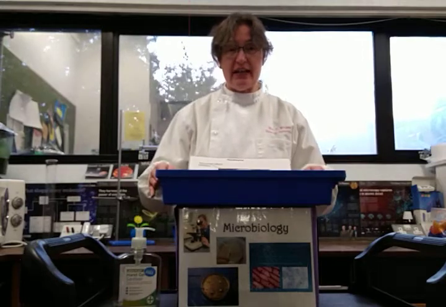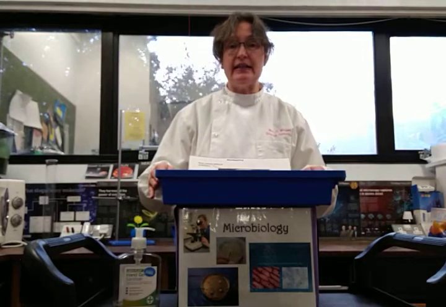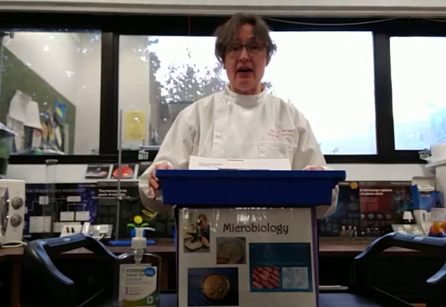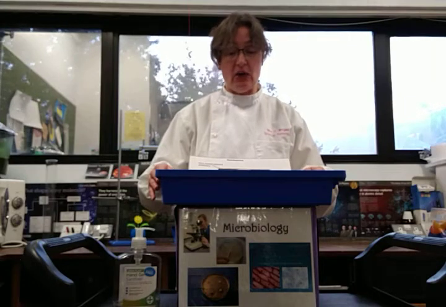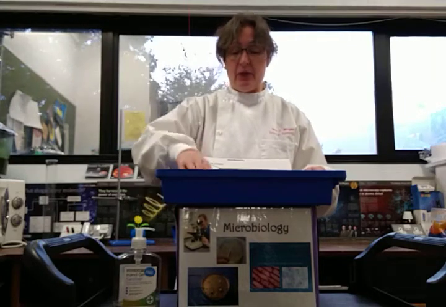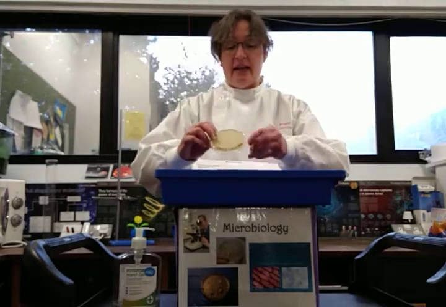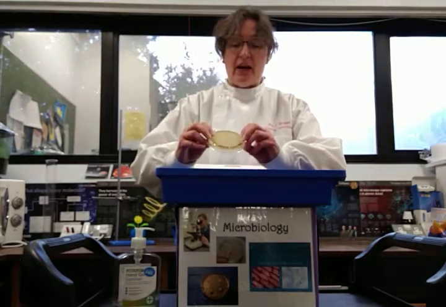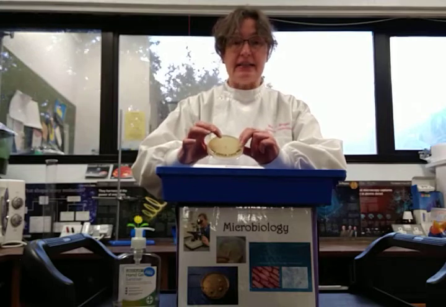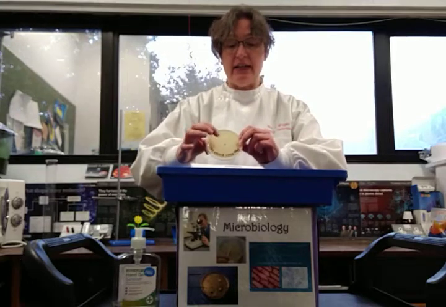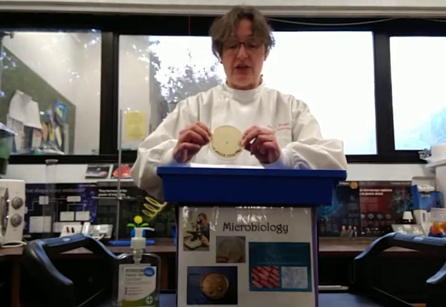So the first thing I had to do was inoculate some agar with the E. coli and put that into a petri dish. Then I put a paper disc containing the antibiotic in the middle of the petri dish.